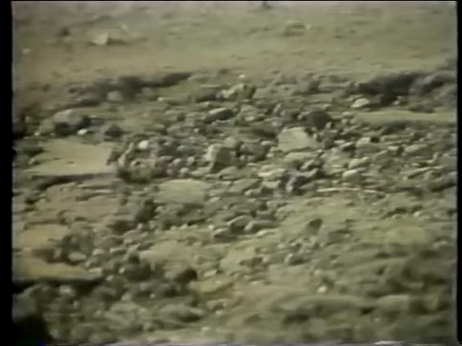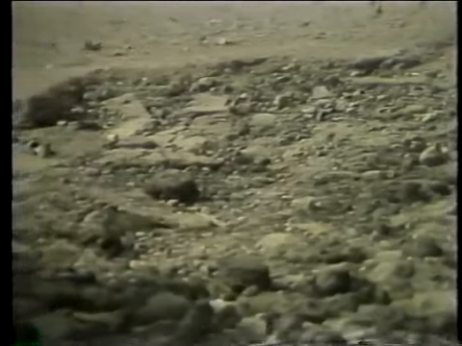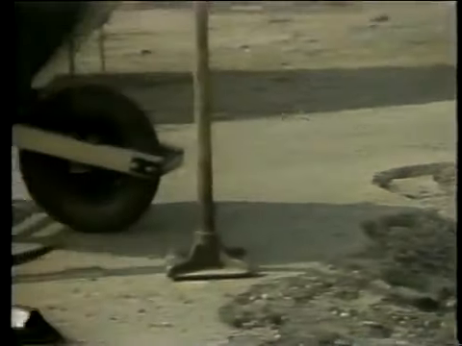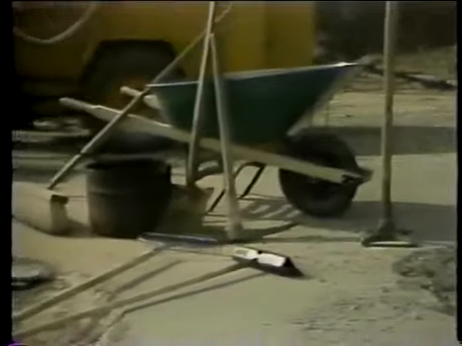Potholes are a major inconvenience, a safety hazard, and are damaging to vehicles. This program covers procedures for repair of potholes in asphalt concrete pavement. It focuses on the materials and equipment used in pothole repair and the procedures for making a permanent repair.